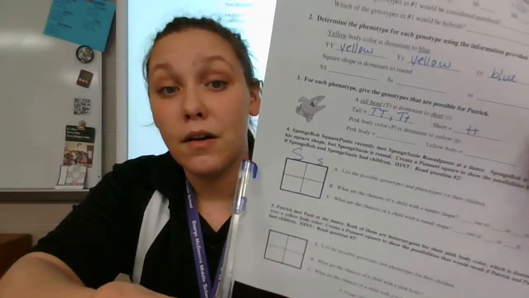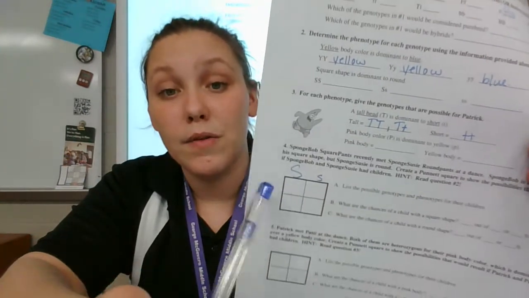Since SpongeBob is heterozygous for his square body, that means that the square is the dominant trait. So we're going to use an S for this. It can be any letter. So the top is going to be SpongeBob because the male's on top for these. So capital S, lowercase s. The reason why he has a capital and a lowercase here is because he's heterozygous for this trait. So heterozygous means different. If he was homozygous for it, it'd be 2 capital S's. But it's heterozygous, so they're different.